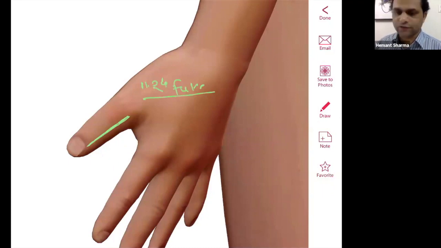This point is very effective for ovarian cyst, and as well as anything which is happening in the female reproductive system.